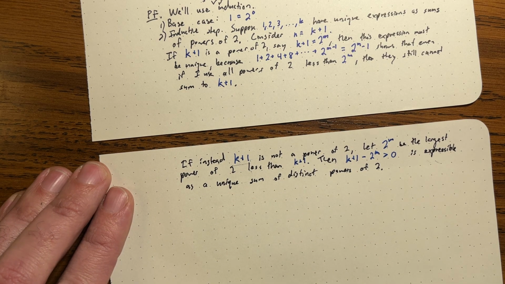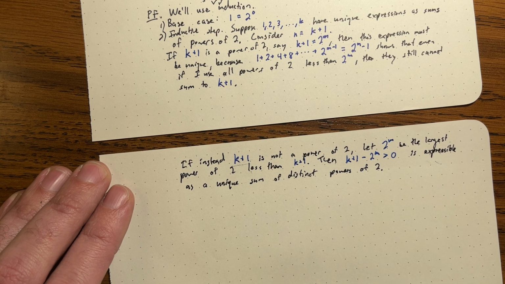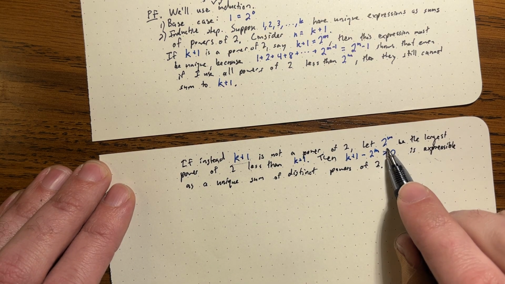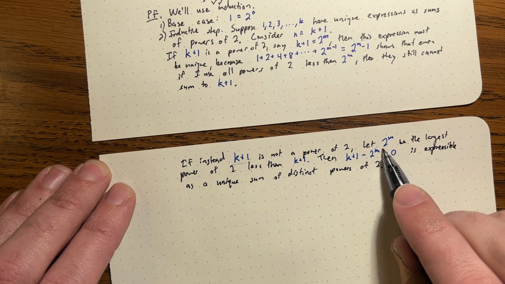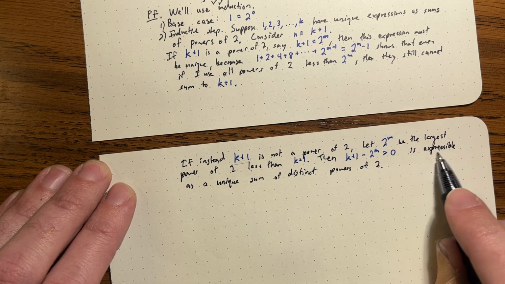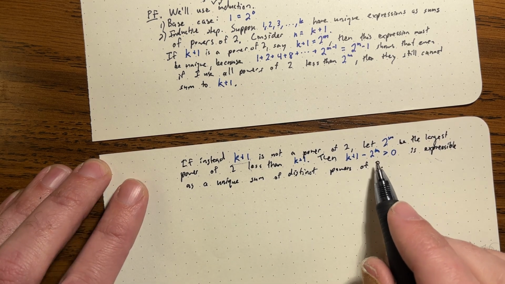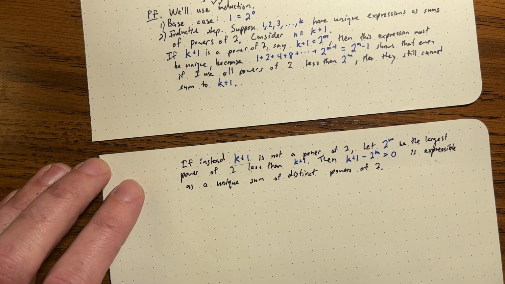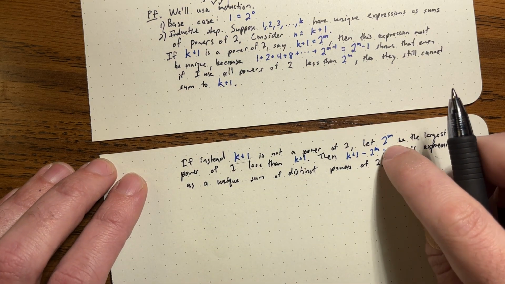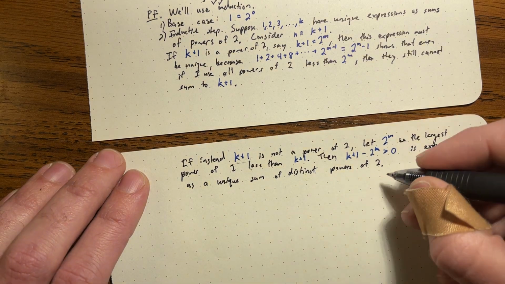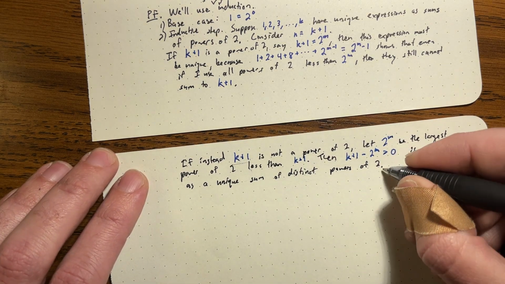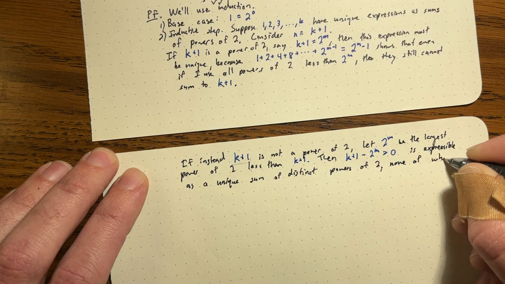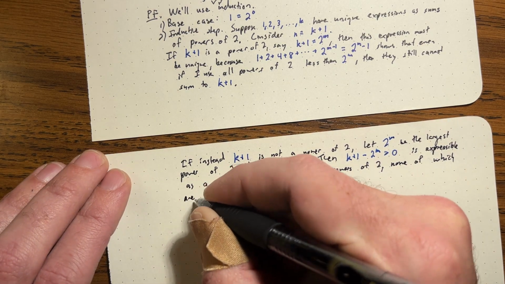Here's one possible issue. What if one of those powers of 2 were 2 to the m itself? Well, then my idea of just adding 2 to the m to whatever the expression is here is not going to work because they're no longer going to be distinct. But I feel like one of them cannot be 2 to the m. And the reason why, so none of which are 2 to the m.